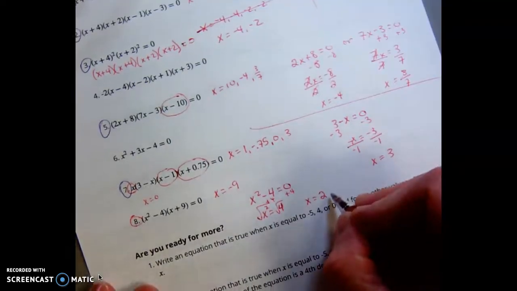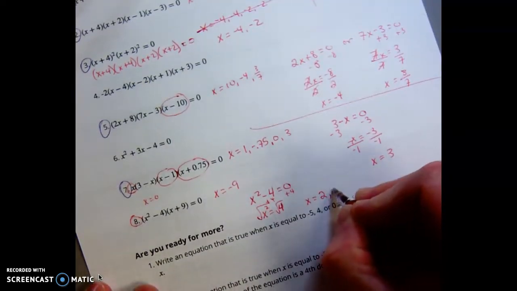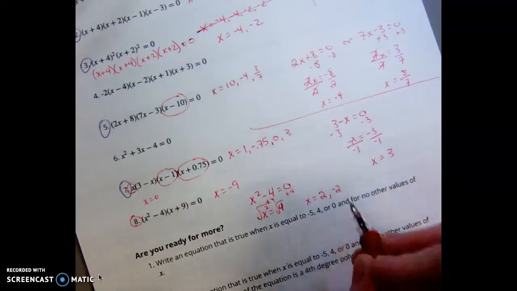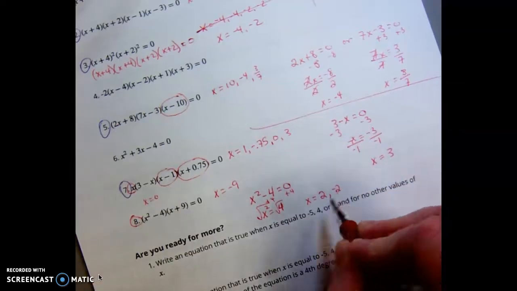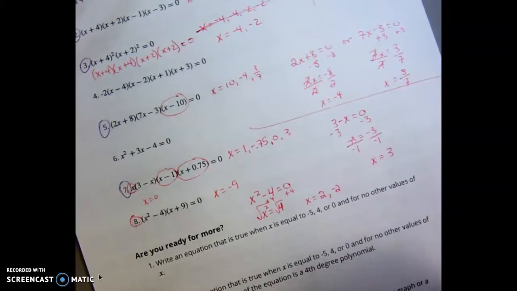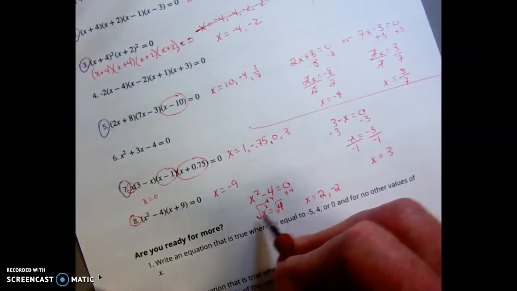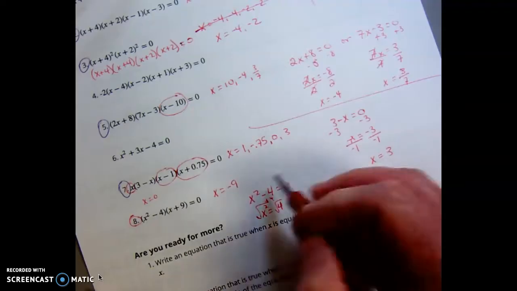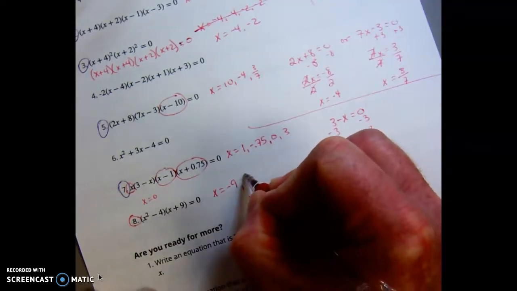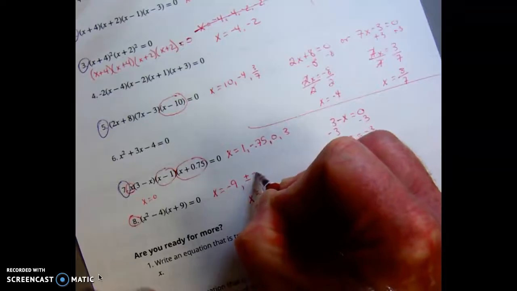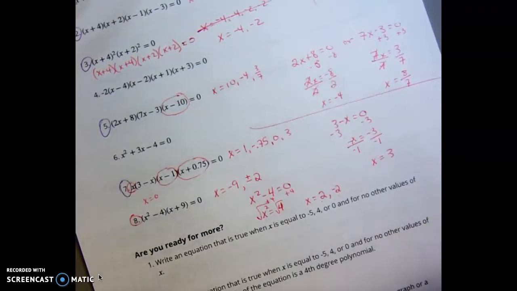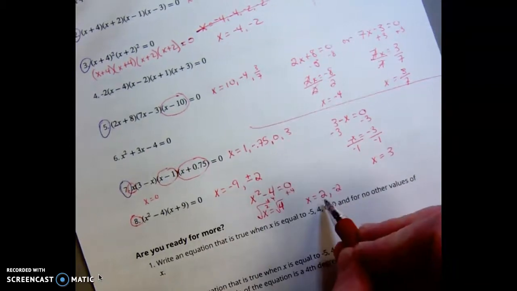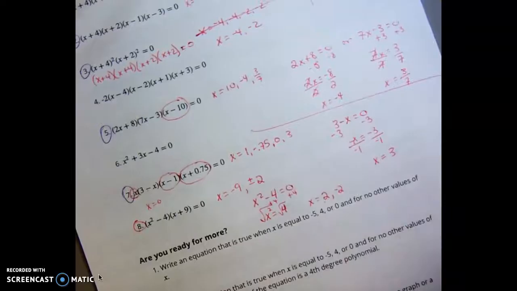We could also have negative 2. Negative 2 times negative 2 equals positive 4. So anytime we take the square root of both sides of an equation, we're going to get the positive root and the negative root. And we might express that as plus or minus 2. That tells me both the positive root of 2 and the negative root of 2 are going to be answers. Or I could list it as positive 2 and negative 2. Either one would be appropriate.